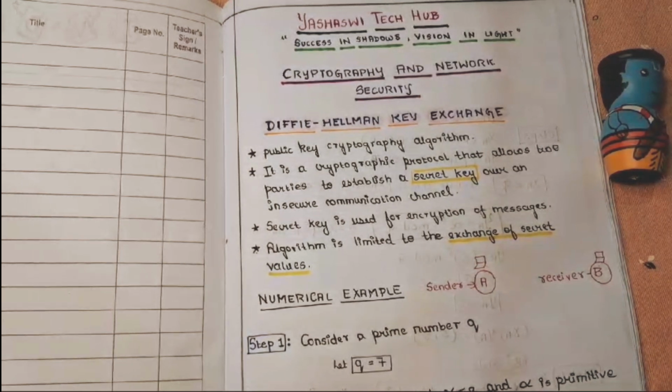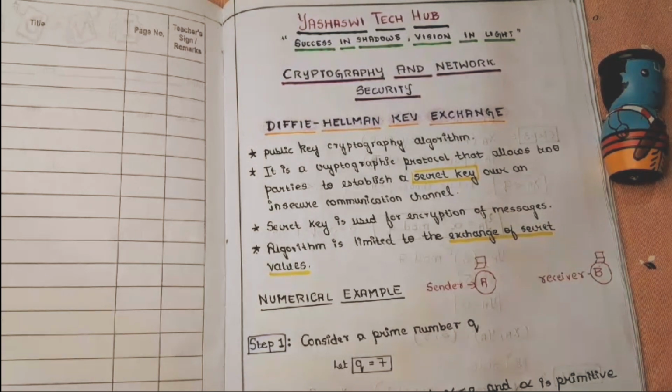So we are going to start with the topic Diffie-Hellman Key Exchange Algorithm from Cryptography and Network Security. We know that in asymmetric encryption we have two types of keys, public key and private key. This is a type of cryptographic protocol that allows two parties, A and B, to establish a secret key for communication over an insecure communication channel. The secret key is used for encryption of the messages. The main idea of this algorithm is limited to the exchange of the secret values.